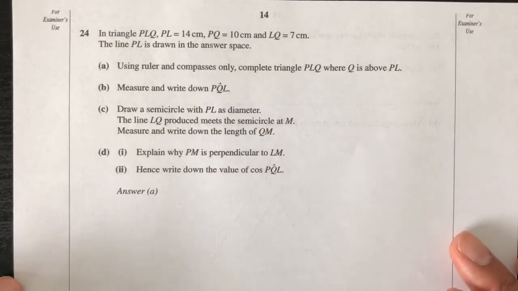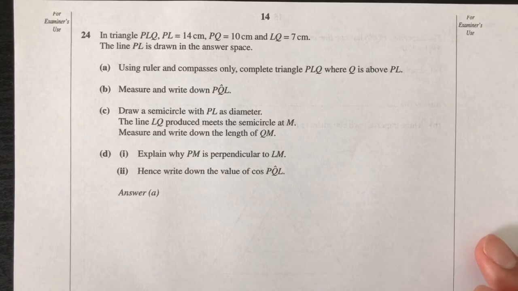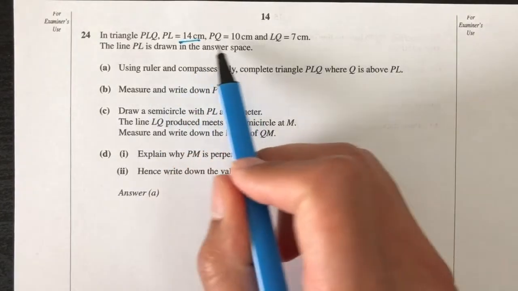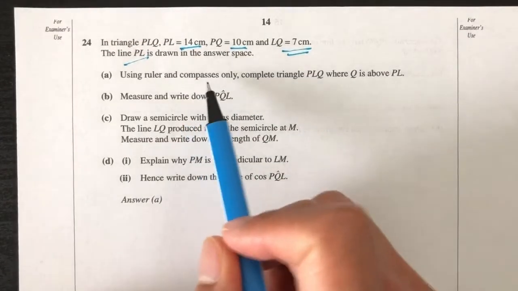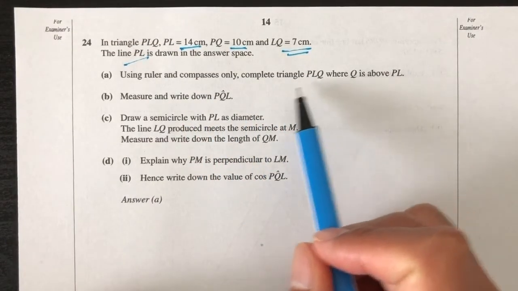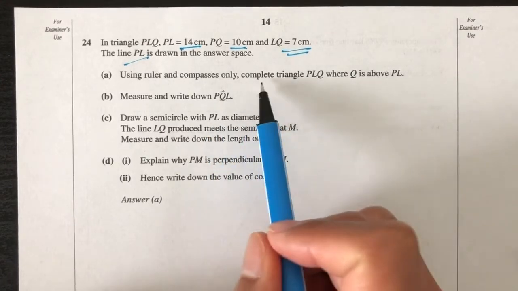Now question number 24, here we have a triangle PLQ. PL is 14, PQ is 10, LQ is 7. So we have 3 sides given to us. Now the line PL is drawn in this space here. So PL is given to us already. Now using a ruler and a compass, we have to draw the triangle, complete the triangle.